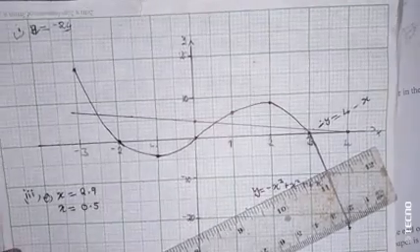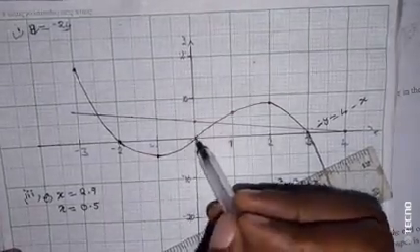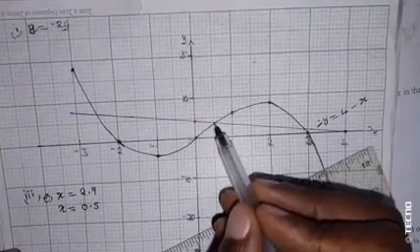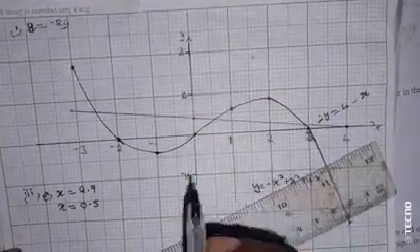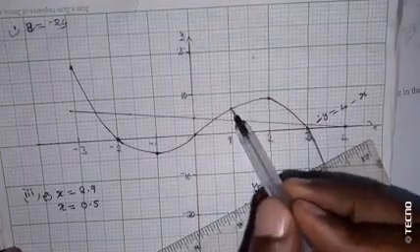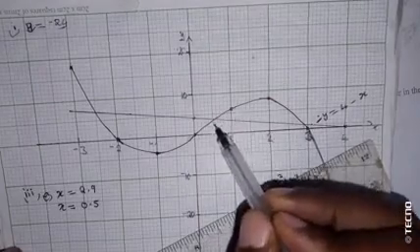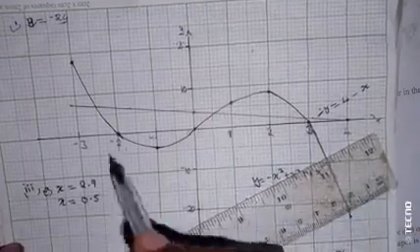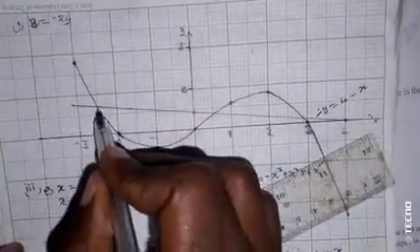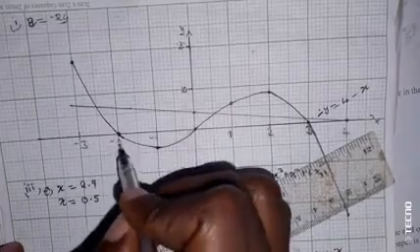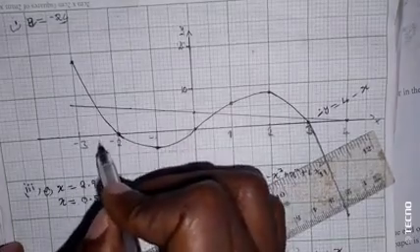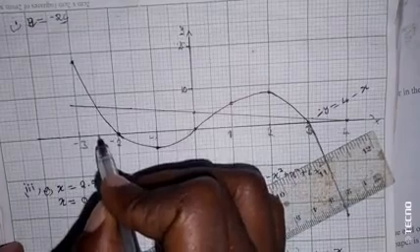Okay, the value here is 0, 0.5 here. I can't say 5 point something, so I'll just say 0.5. Then at this point again it's negative 2.5.